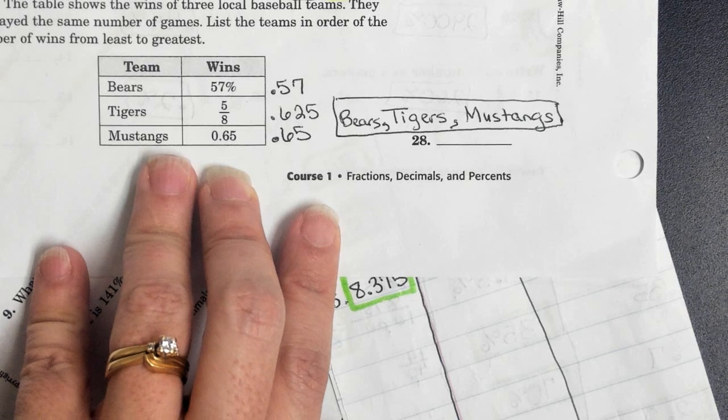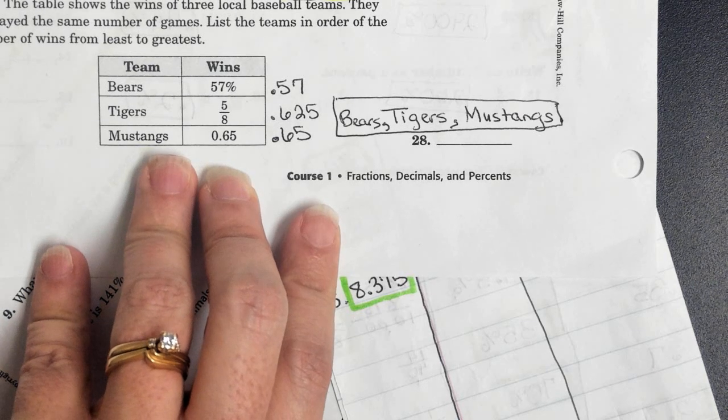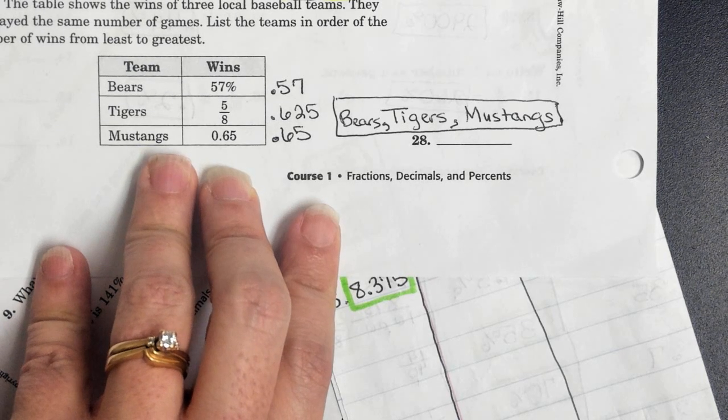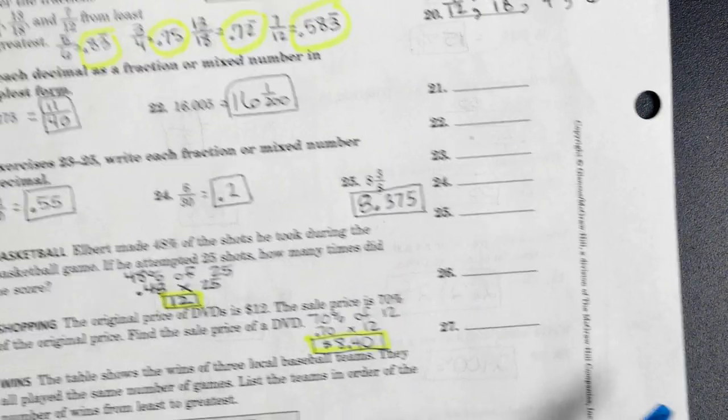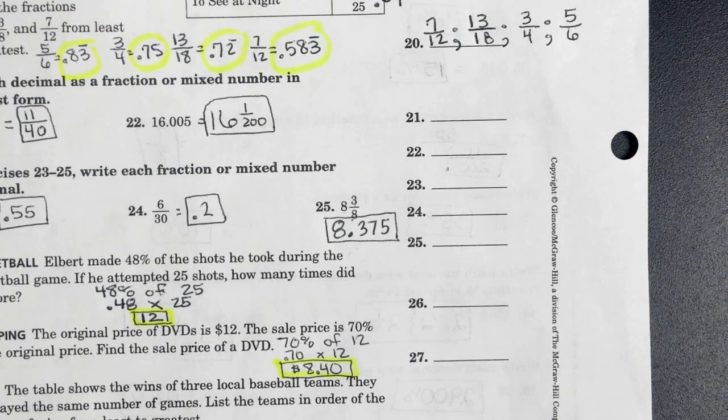Now, for you guys who are paying attention to me today, which is some of you, we're going to do a review today. And this review has an almost perfect example of what the test looks like tomorrow. My thing is this.